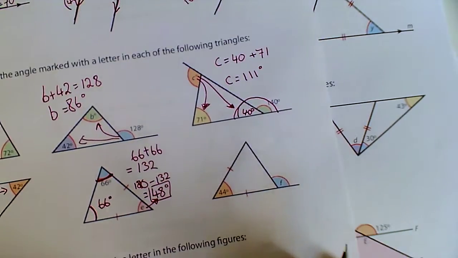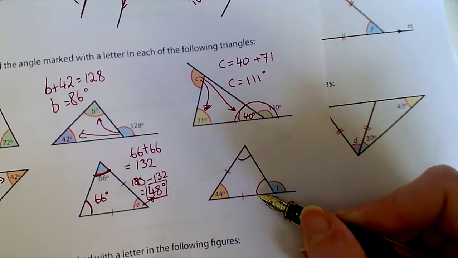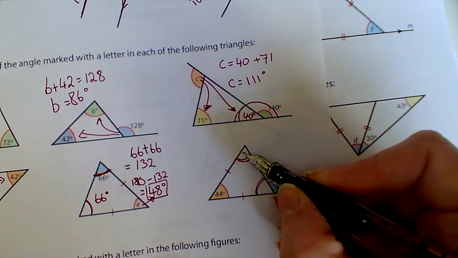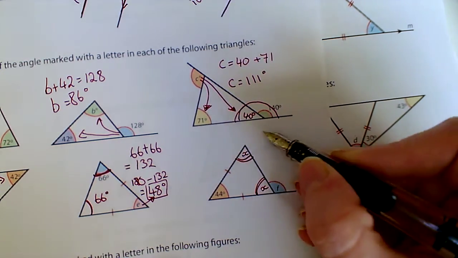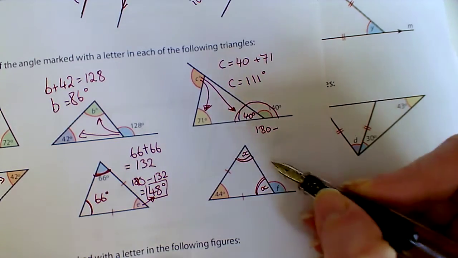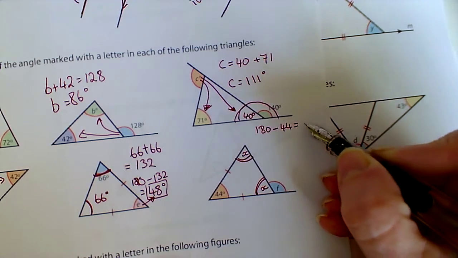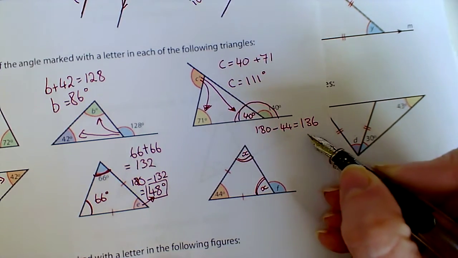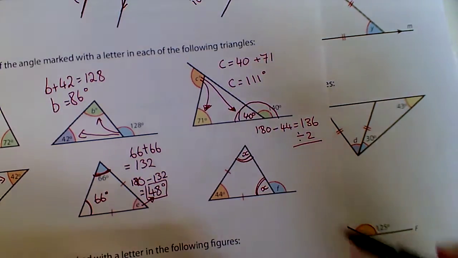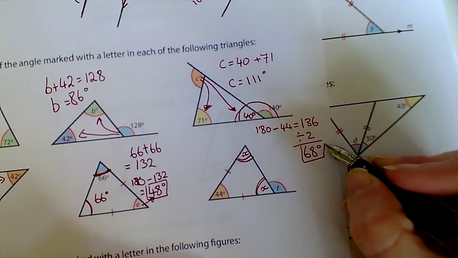Okay, 2 steps here. These guys are the same, but we don't know what each of them is. So let's call them X for the moment. What we do know is that together with the 44 here, they have to add up to 180 degrees. So that's 136, and then divide that by 2, we get 68 degrees.